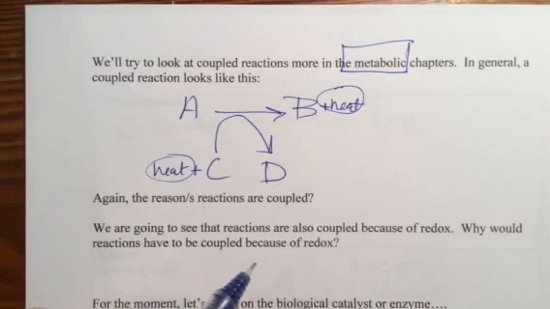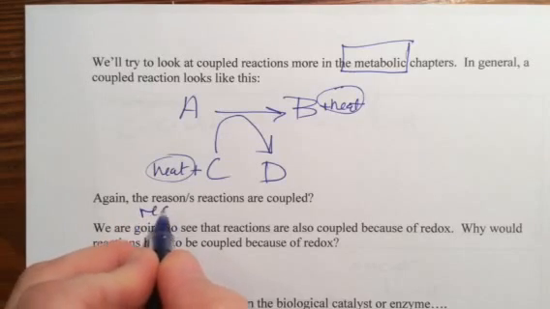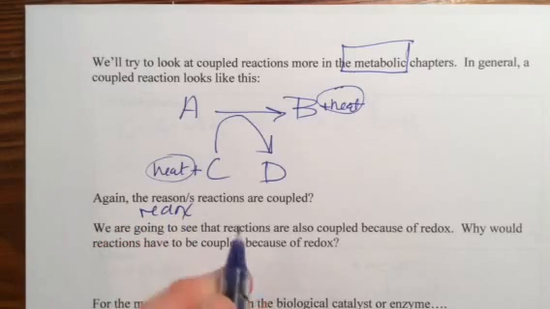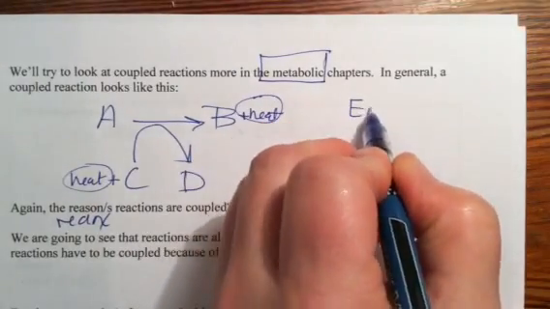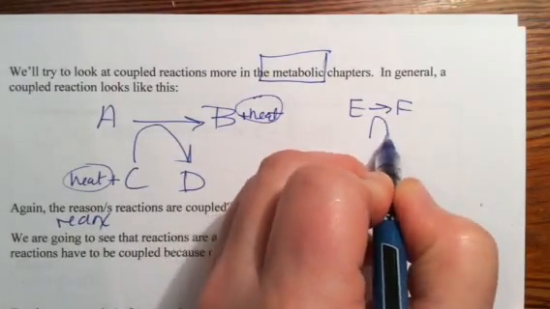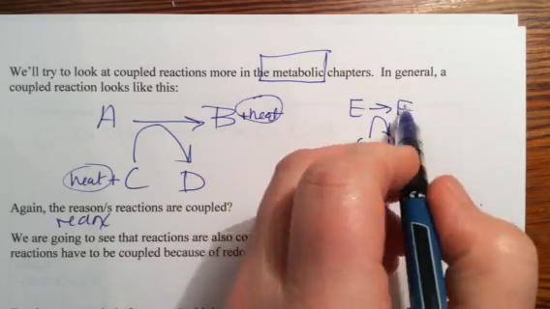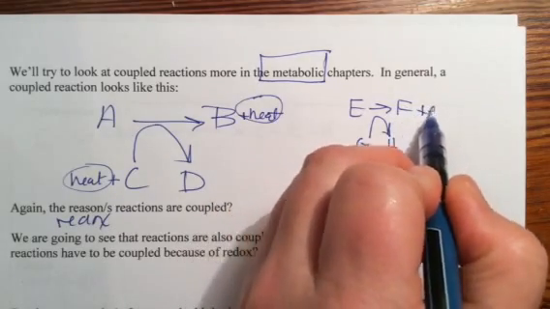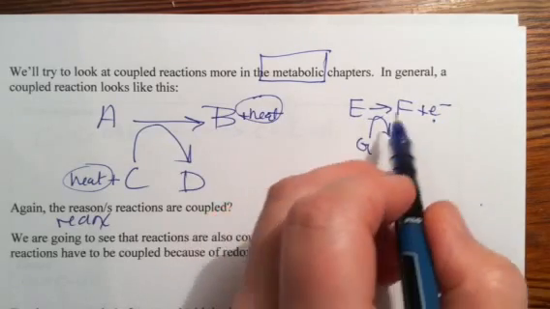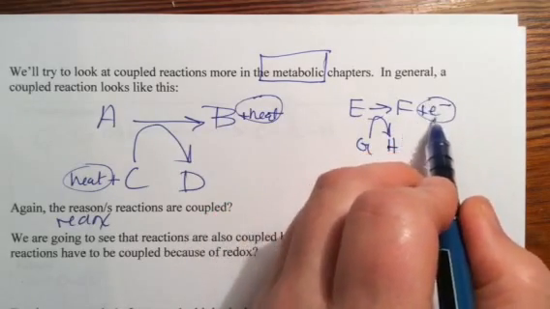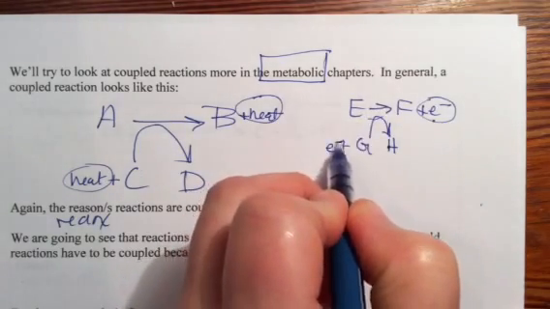There's also a second reason why reactions are coupled, and that is redox. So we could end up, for example, with E goes to F, G goes to H, and for example, this one might be oxidized because this electron is lost, which means this electron that is lost has to be gained over here.